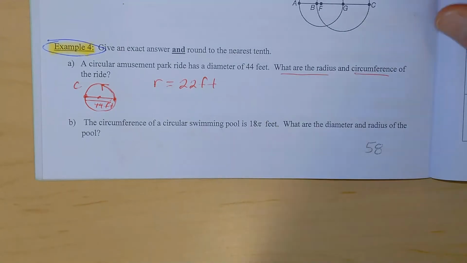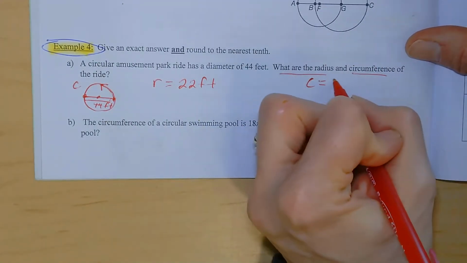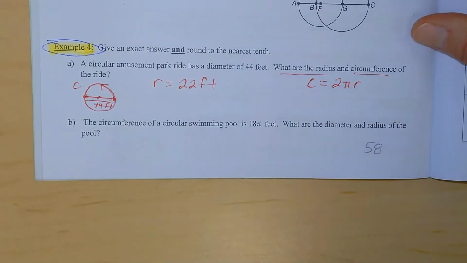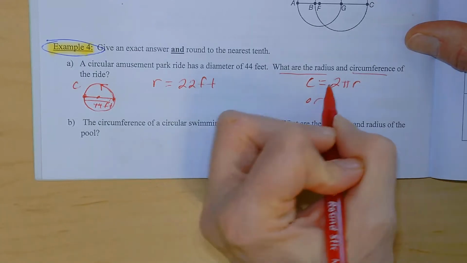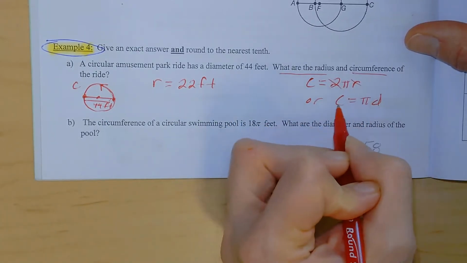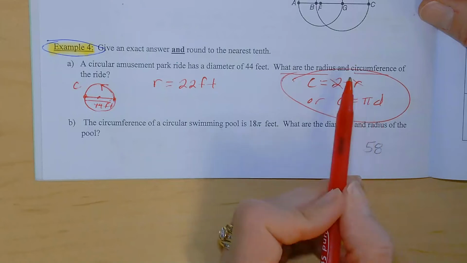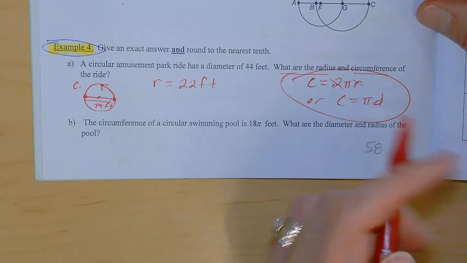On the front vocab, you would have filled out 2 formulas for circumference. Circumference can be 2 pi r, which is the formula for the distance around a circle, or you can get rid of the 2 and the r and just make it pi d. These are both your formulas. You should know those from middle school. These will both work when you're finding circumference.